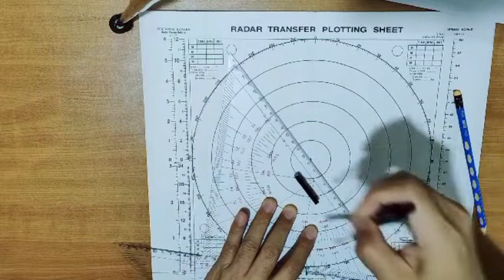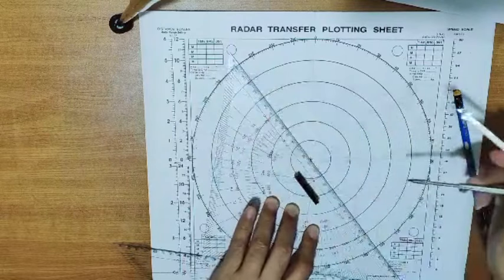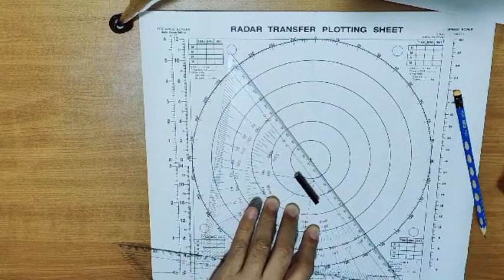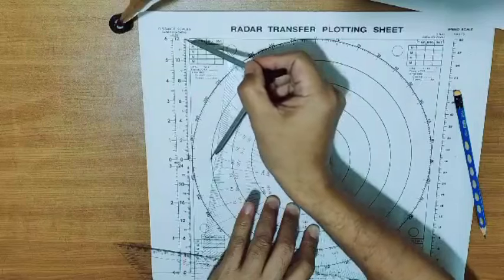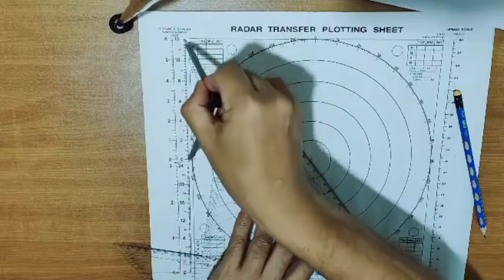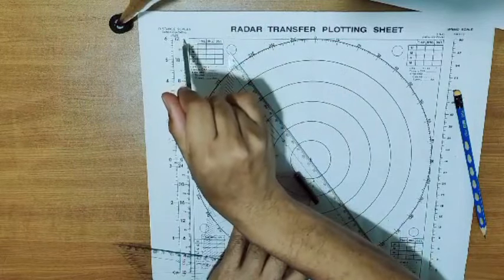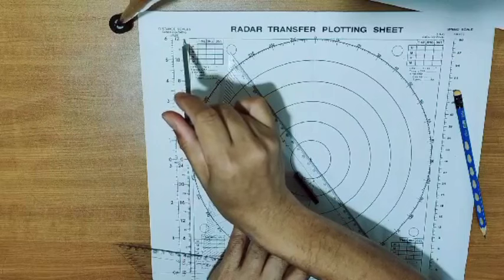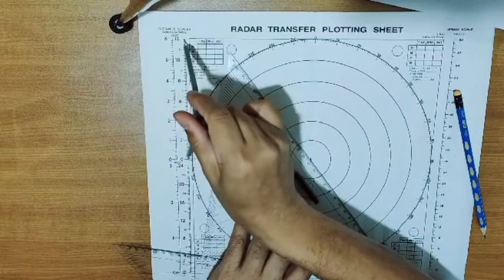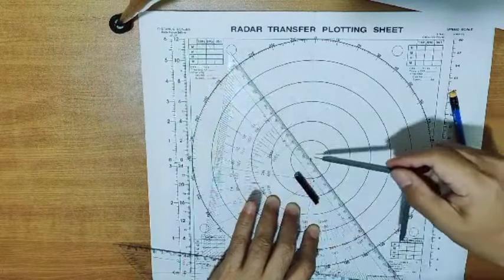Then measure 12 using the 12 nautical mile scale. There.